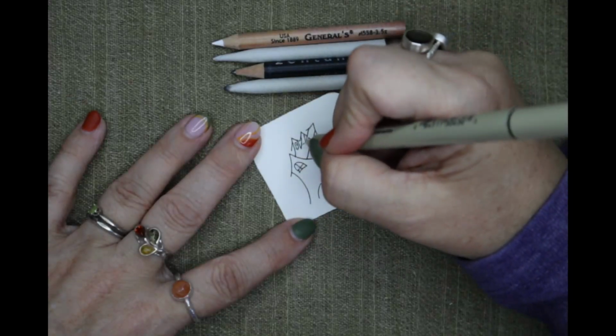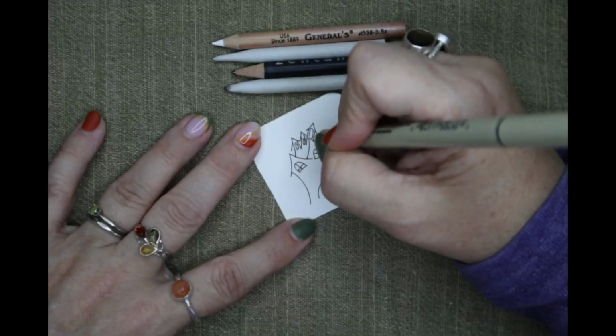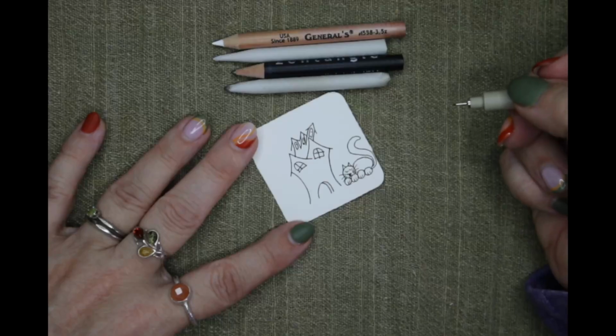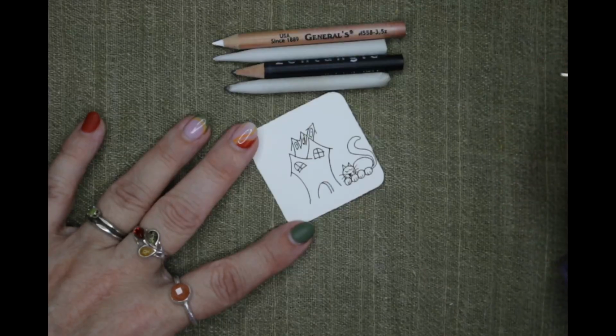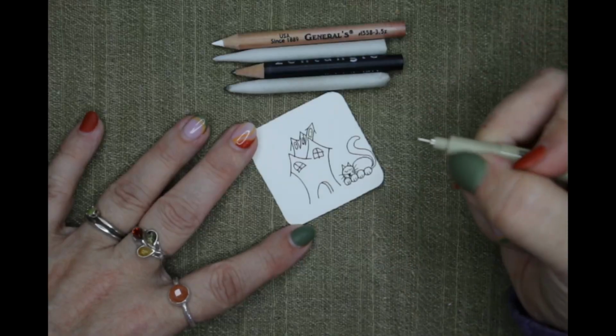It's not much room. Couple dots like that. And then from here, let's do this border at the bottom that I was talking about.